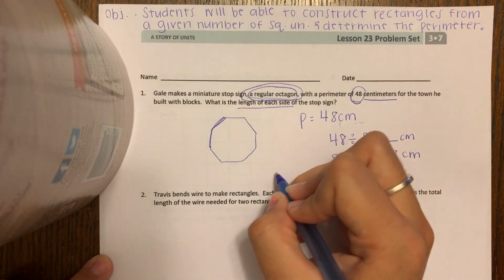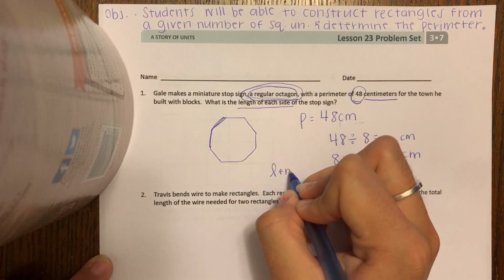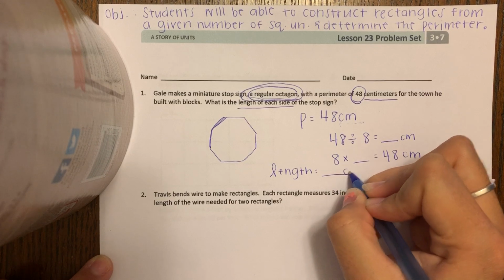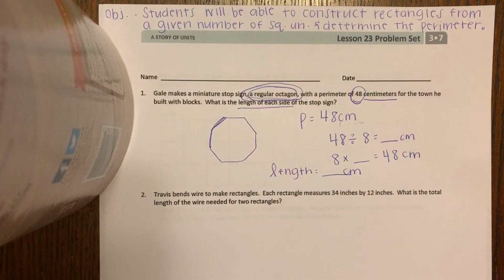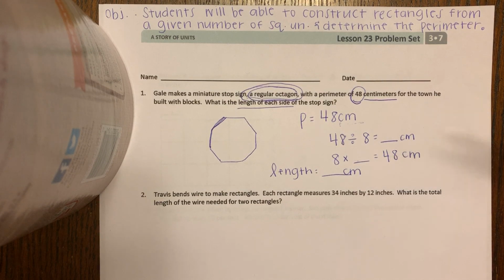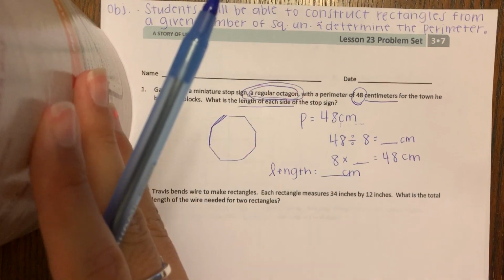And then each length is going to be, and I want you to try to find that answer yourself. So what you're doing is 8 times what number gets you to 48. Okay? If you need to stop there, go ahead and pause me. When you're ready, continue on. I'm going to move on to number 2.